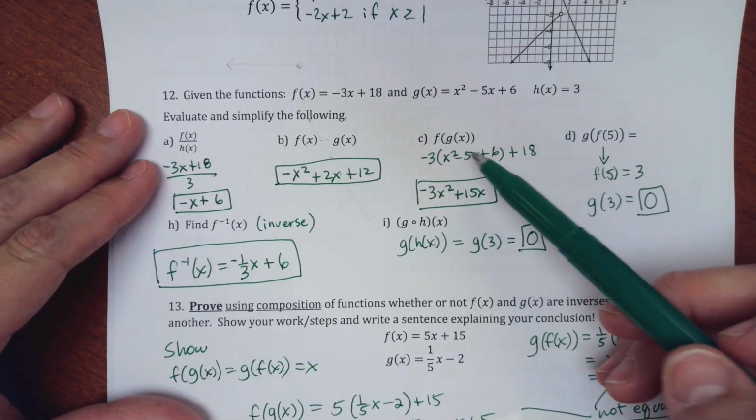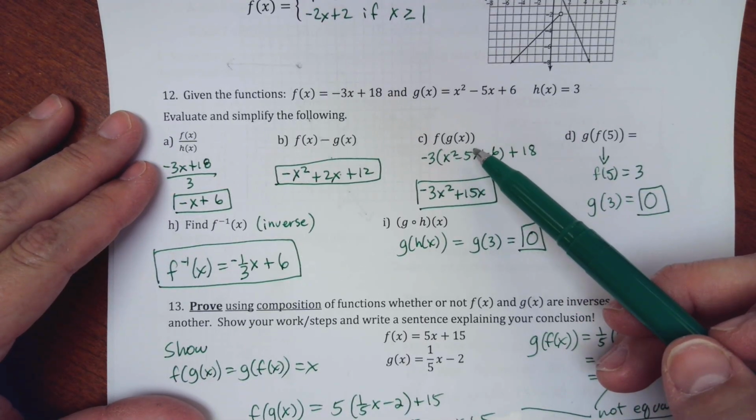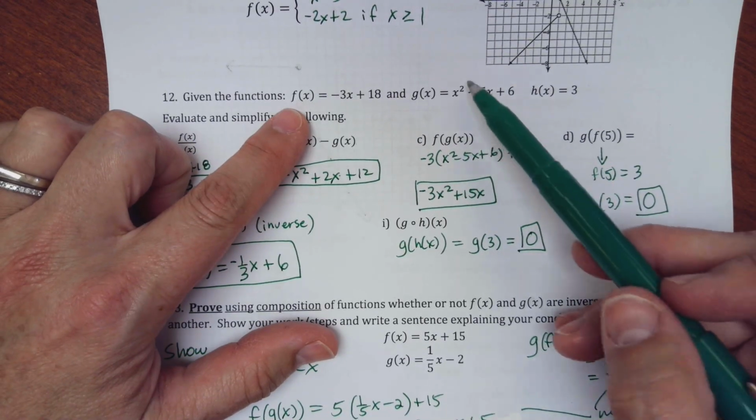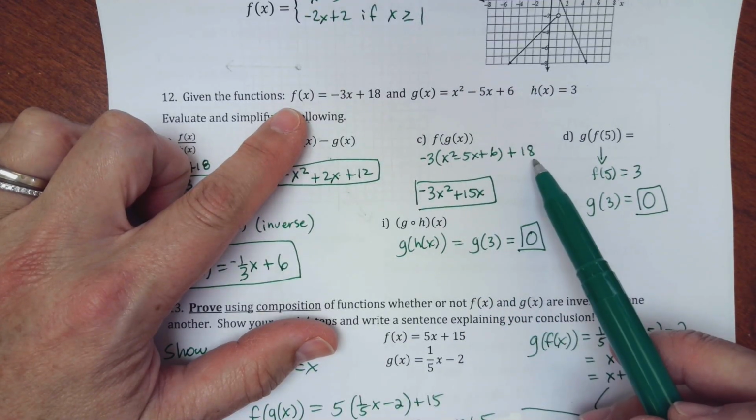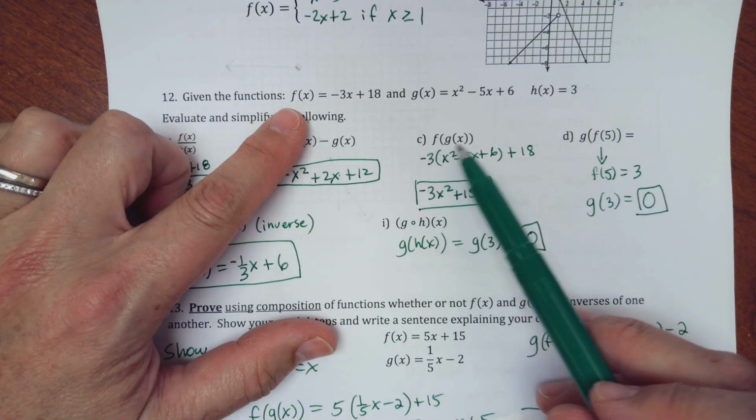Here's a composition, f of g of x. So that means f is the boss. I'm going to take this and put it right there. You see I did that there first. And it's just a matter of cleaning it up. Distributing.